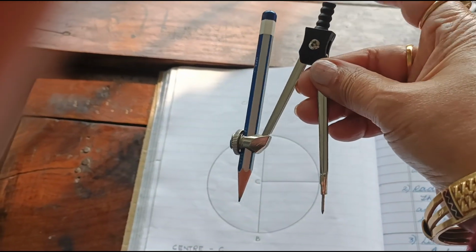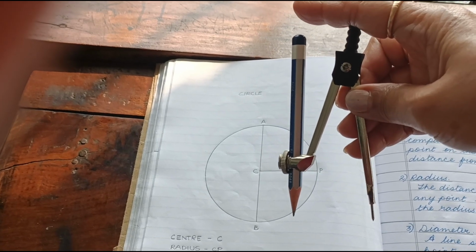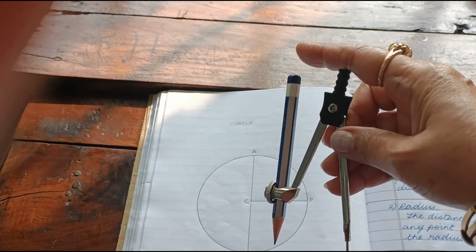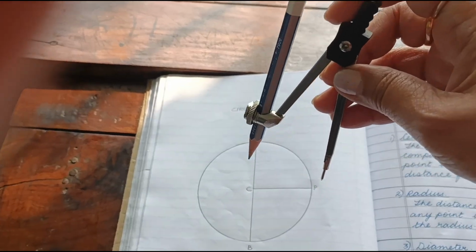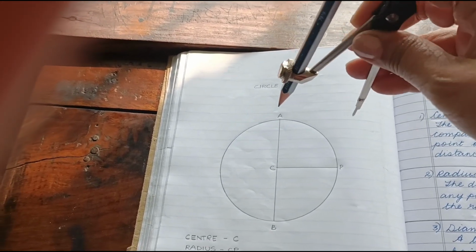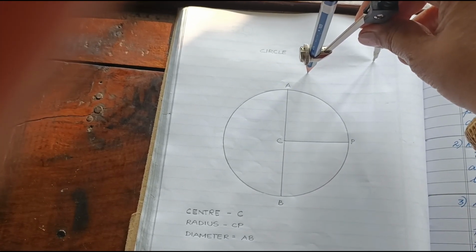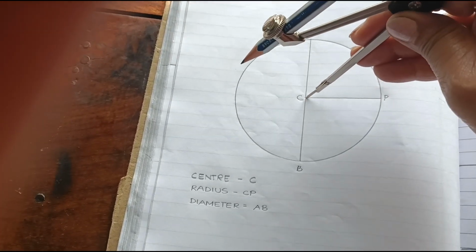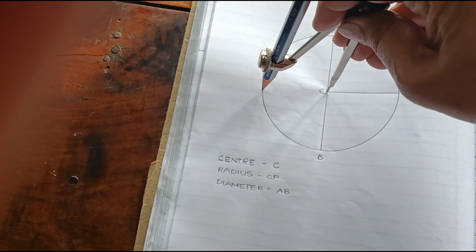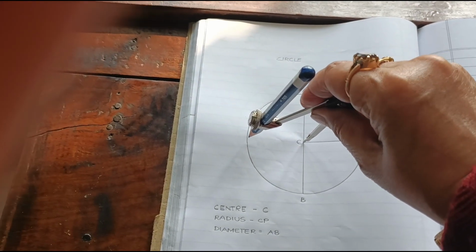Now what you need to remember in this compass, children, is that the pencil should always be smaller than the head of the compass. The pencil cannot be more than the head. It always has to be smaller than this head. So when you place the pencil, first keep it together this way and see that the tip and the pencil both are straight on the same line. And then you keep it over here. Now this tip of the compass, where we keep it and we draw the circle, is called the center. Okay, so this is the compass.